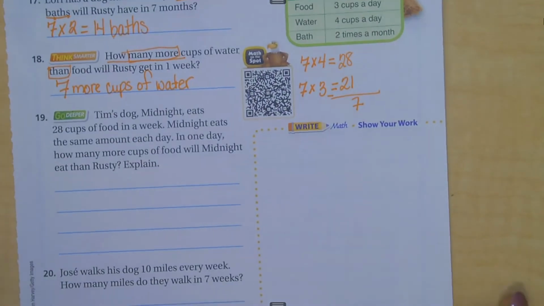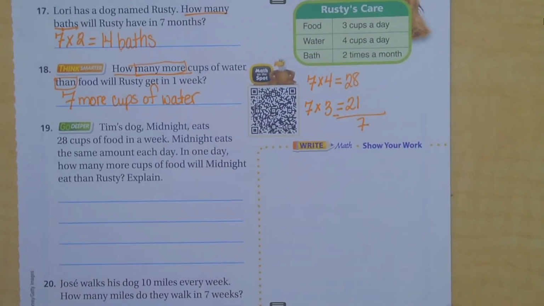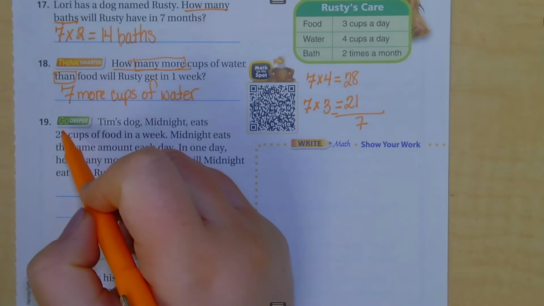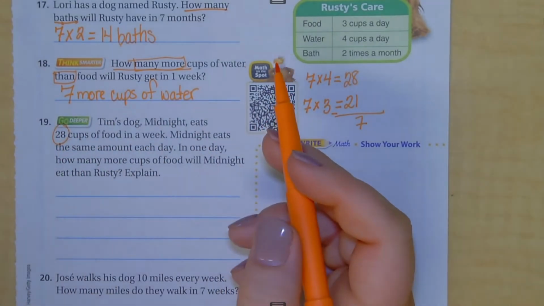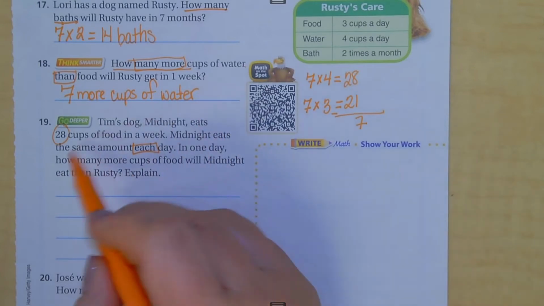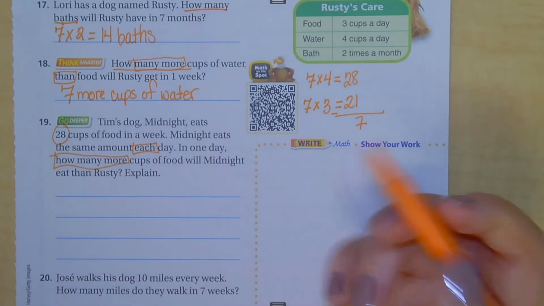All right. Tim's dog, Midnight, eats 28 cups of food in a week. Midnight eats the same amount each day. In 1 day, how many more cups of food will Midnight eat than Rusty? All right, so 28 cups of food in a week, same amount each day. How many more? That means I'm going to subtract.